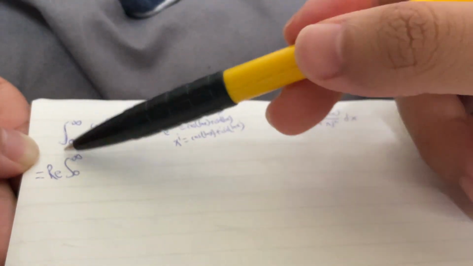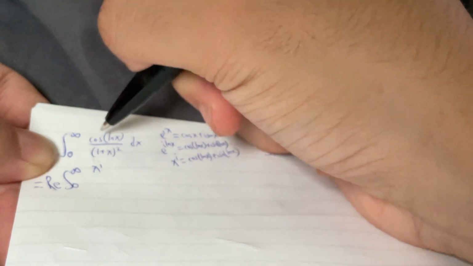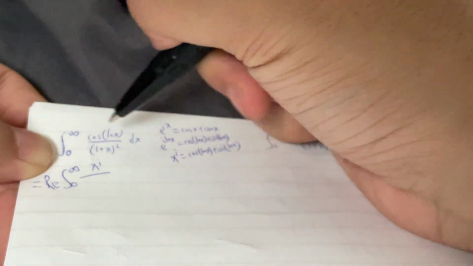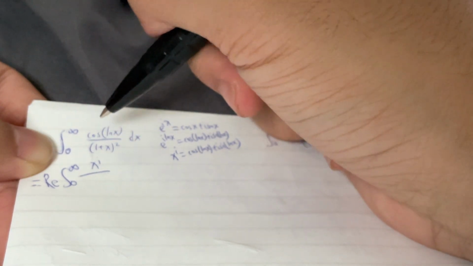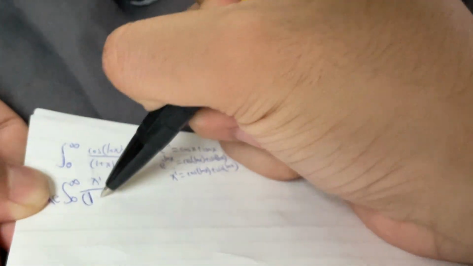Let me just put down my RE and it will be easier to write. So the integral of x to the i, take the RE of that, and then the denominator stays the same, parentheses 1 plus.